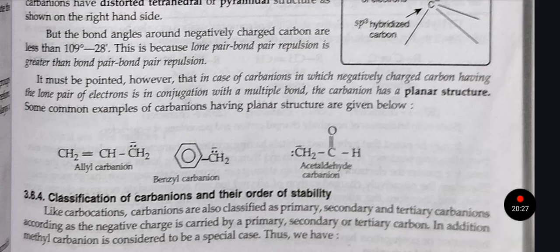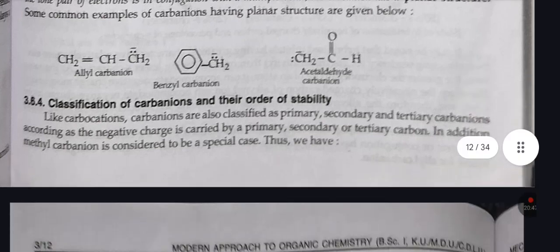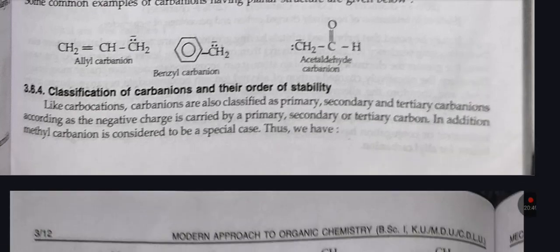It may be pointed out, however, that in the case of a carbanion in which the negatively charged carbon having the lone pair of electrons is in conjugation with a multiple bond, the carbanion has a planar structure. Some common examples of carbanions having planar structures are given below: allyl carbanion, benzyl carbanion, acetyl carbanion.